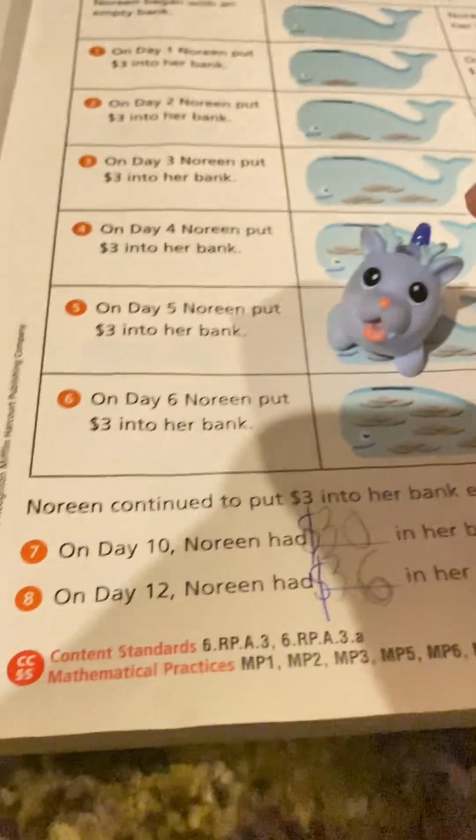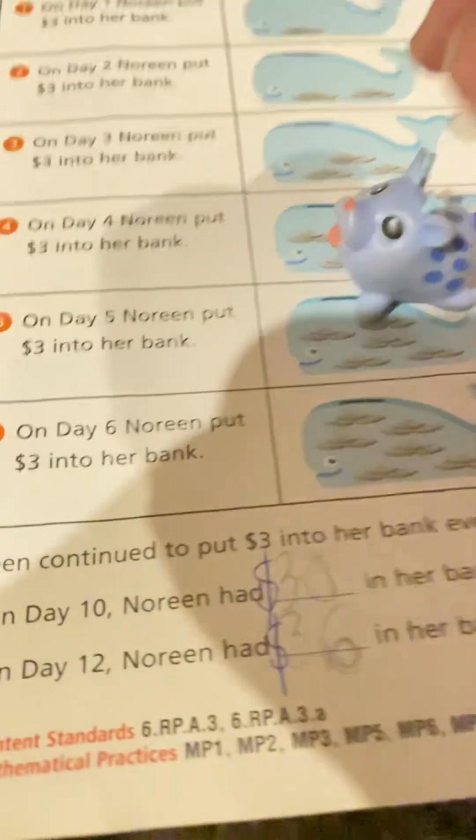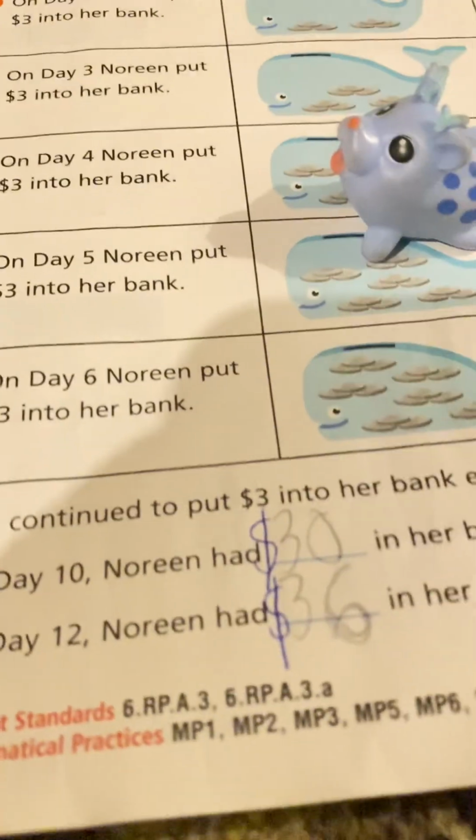And if we keep doing this, we will just keep adding 3s forever. So it's basically just adding 3s. On day 5, if Noreen put 3 extra dollars into her bank, then it will be $15 in her bank, because 12 plus 3 is 15.